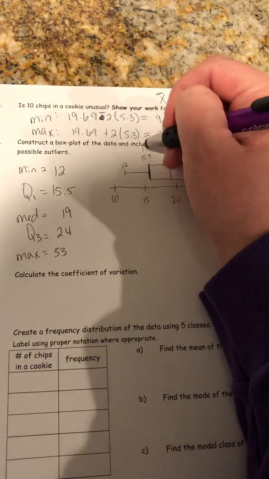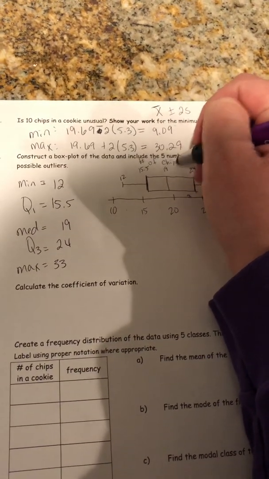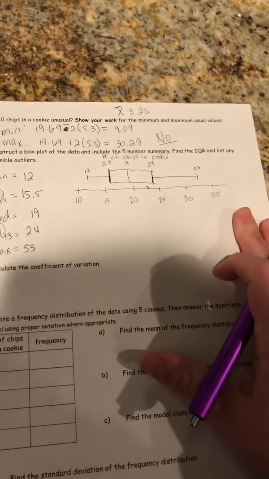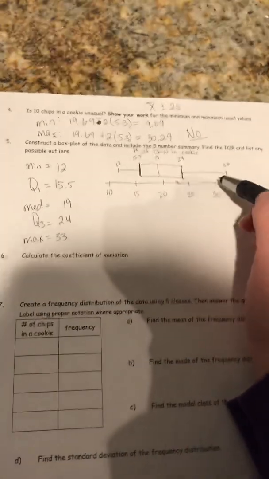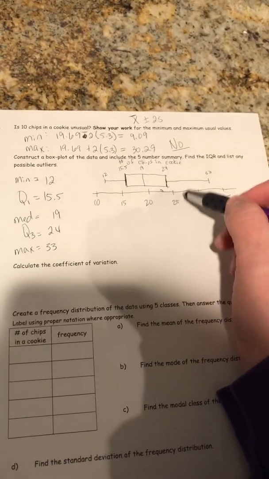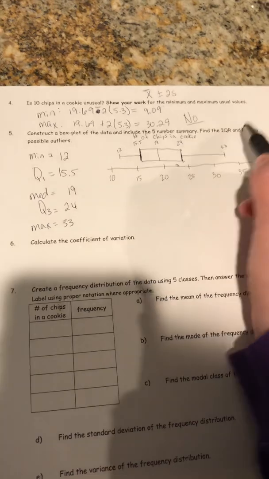And then this would be number of chips in a cookie, since we usually title graphs, but on a box plot sometimes you do, sometimes you don't, if you're just drawing a box plot. But anyways, to follow my rule, I'll title it number of chips in a cookie. So there's my box plot, and then it says find the IQR and list any possible outliers.